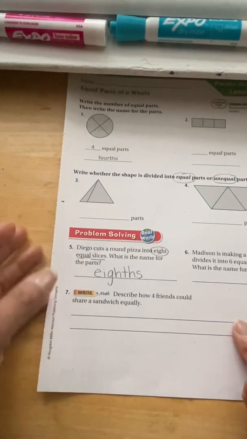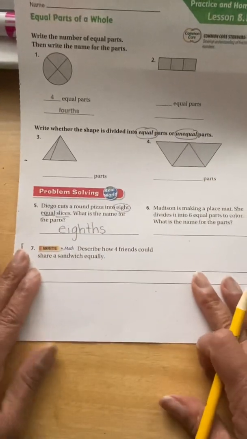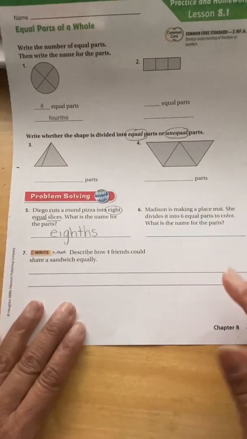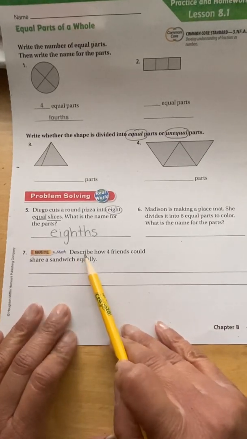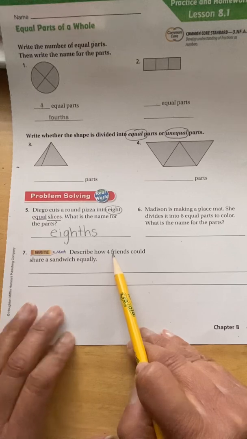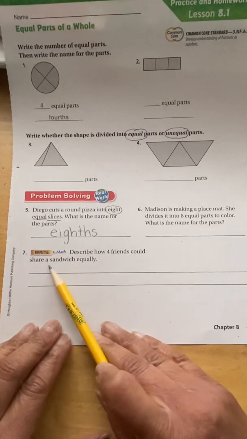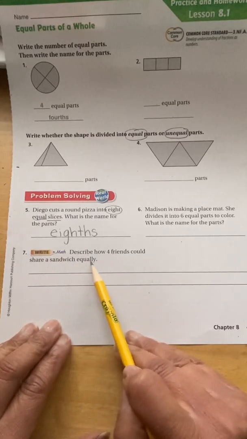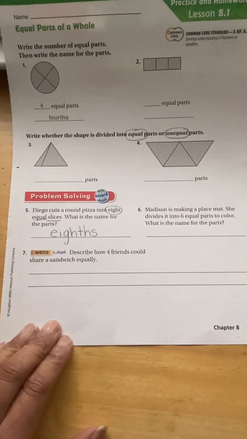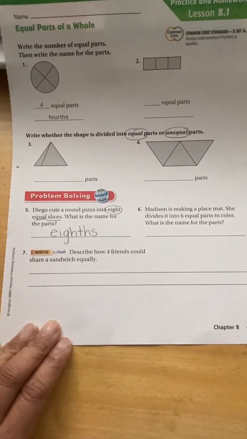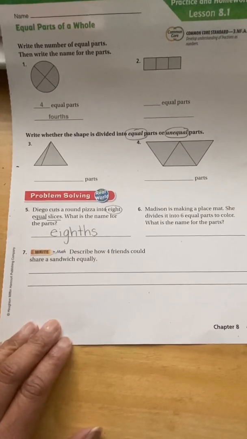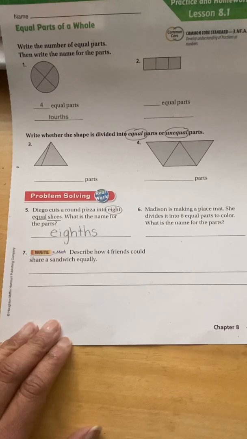Remember, Miss Harling always does the writing with you so that you understand what it is that they need you to do. So here it says, describe how 4 friends could share a sandwich equally. Now that should sound familiar to you, boys and girls, because in the Go Math we did today, we were talking about a sandwich, but it was only being divided by 2 people.